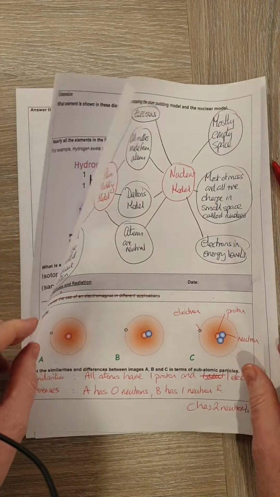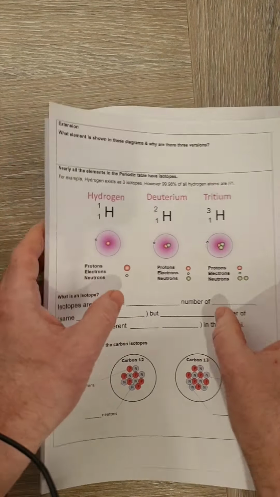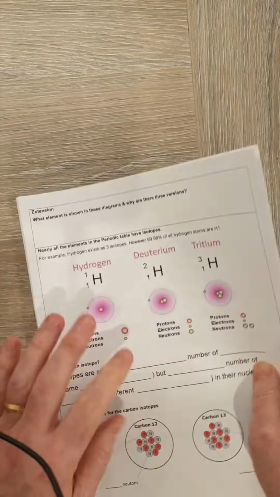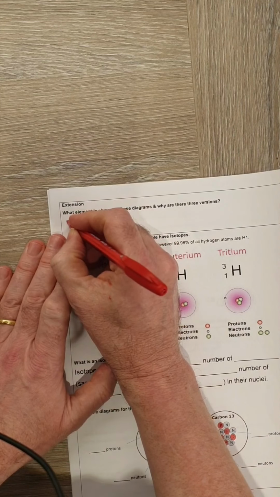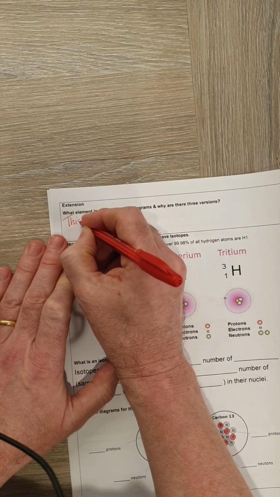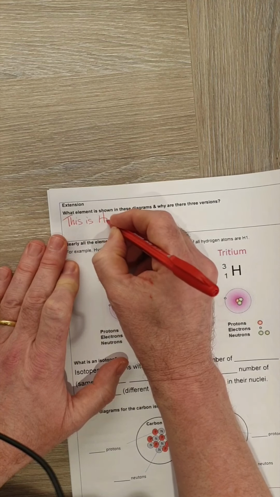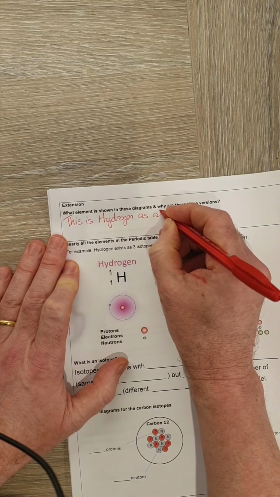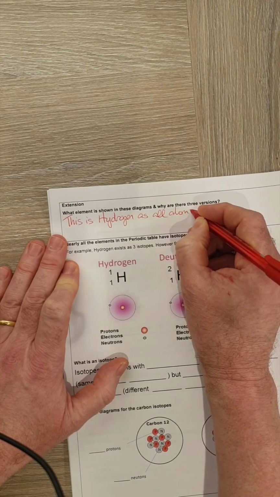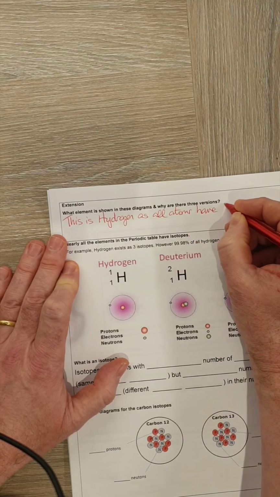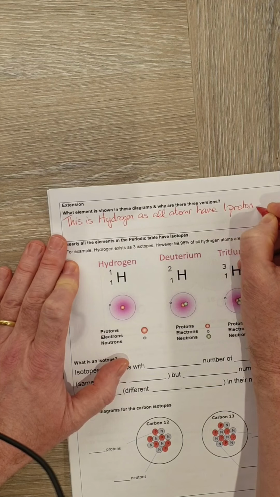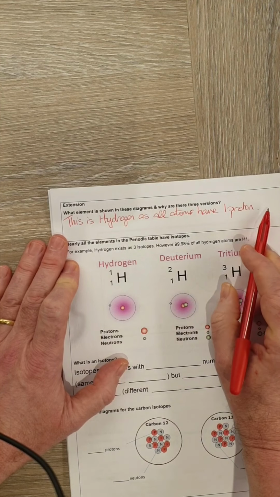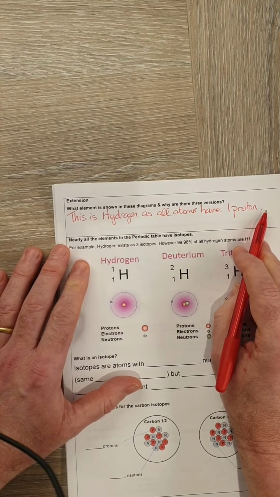So which element is this? This is hydrogen, as all the atoms have 1 proton, and the atomic number of hydrogen is 1.